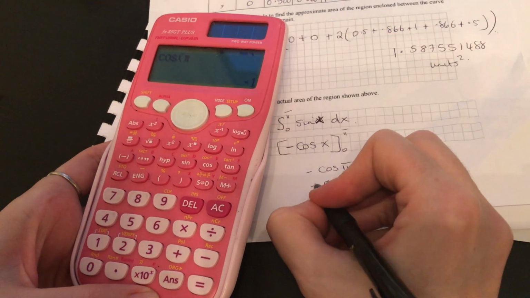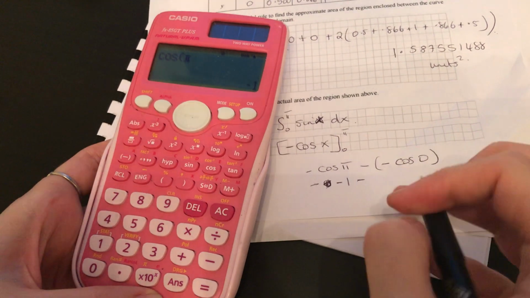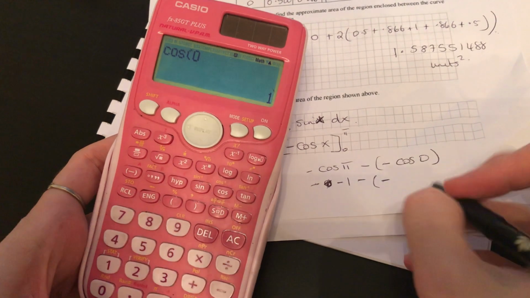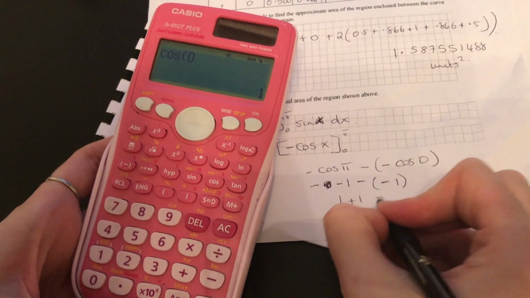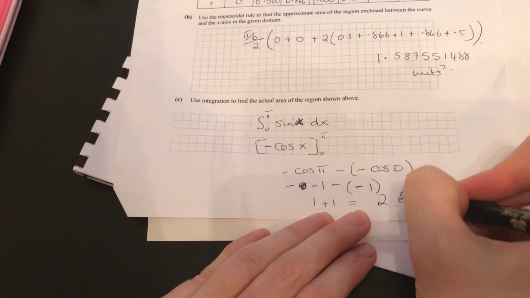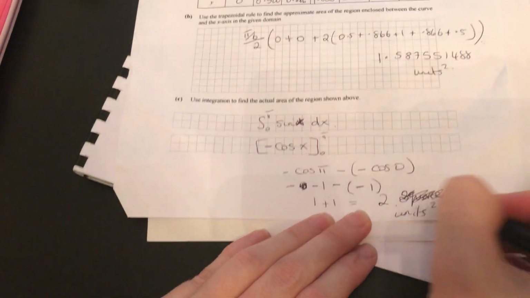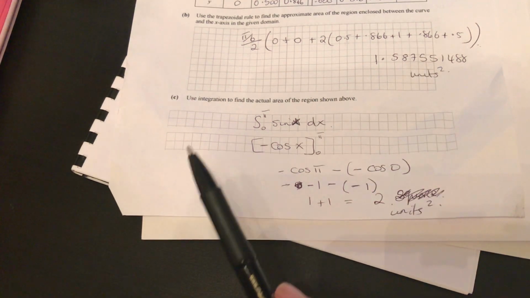Alright, so that's minus cos of pi, which is minus 1. And then minus, what is the cos of 0? I think it's 1 again. Okay, so that's minus minus 1, which is plus 1, minus minus 1, which is plus 1, so 2. So 2 square units, or units squared maybe. Same thing. Yeah, close enough. You could check that to see if, like, I think they're close enough anyway, for me to think that I'm on the right track there.